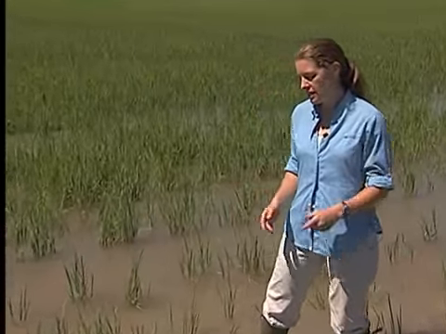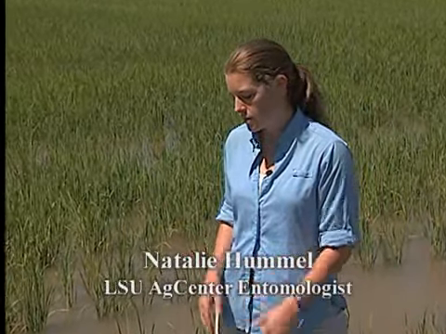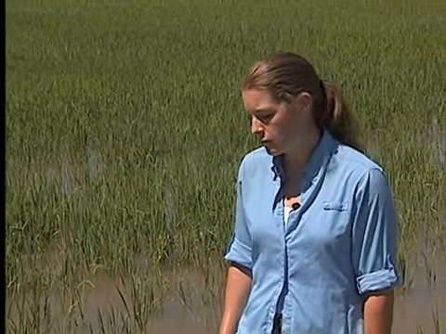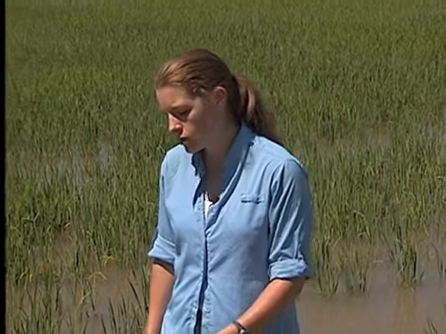What I'm going to be demonstrating here is how you would go about walking into a rice field and scouting for rice water weevil damage, and then assessing pruning from the rice water weevil larvae feeding on the roots. This field of rice was not treated with any insecticide for rice water weevil management. It's been about 4 weeks since application of permanent flood. So this is a situation where you could come in and assess the damage that's been done.